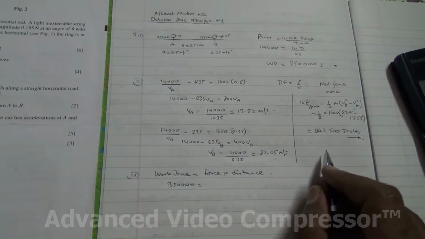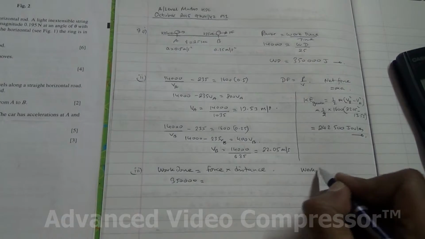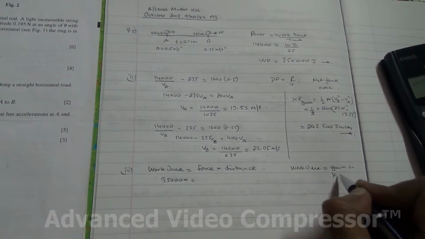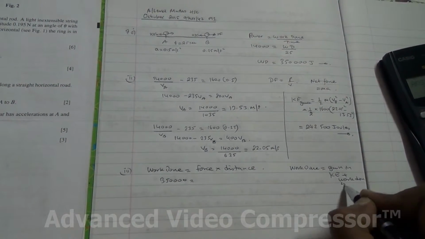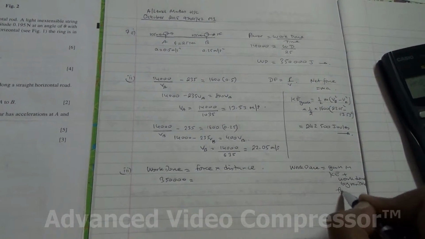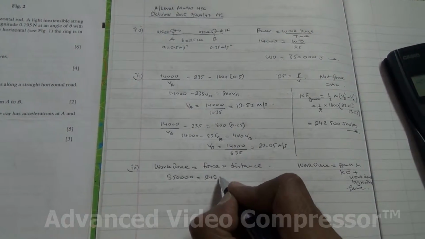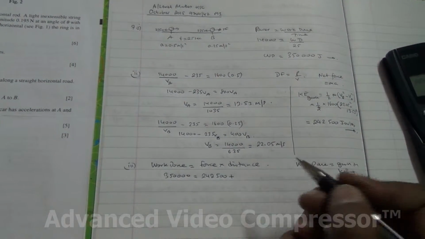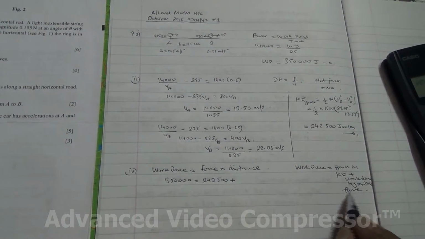Okay. We're going to say that work done is equal to gain in kinetic energy plus the work done by the resistive force. So the gain in kinetic energy is 242,500, plus the work done by the resistive force.